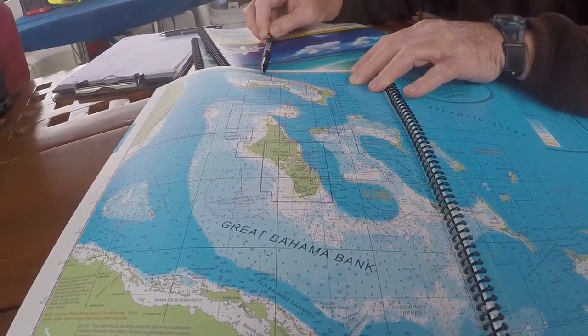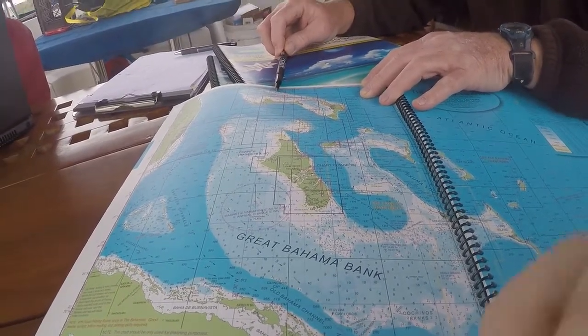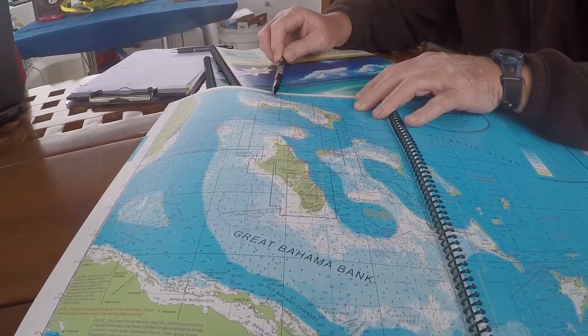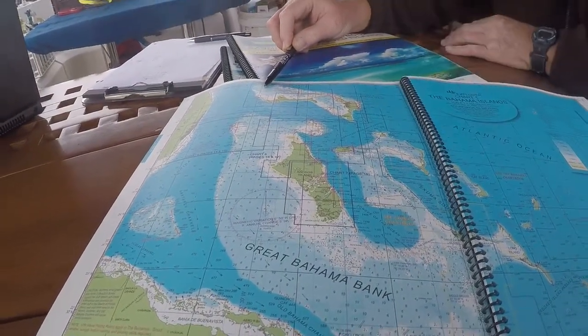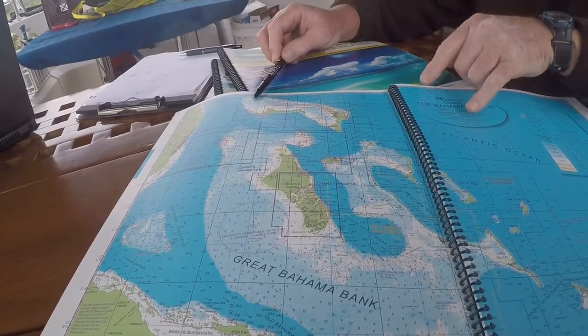Okay, Walker Key is the first real inhabitable island. There's a couple others out beyond it. But as soon as you get onto the bank, and it's only 7, see, this is going to be in meters.